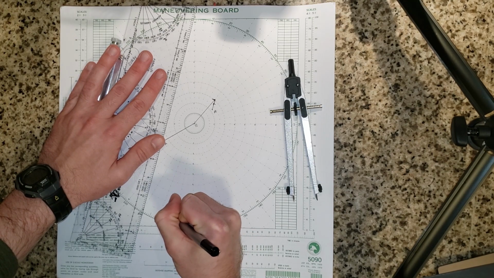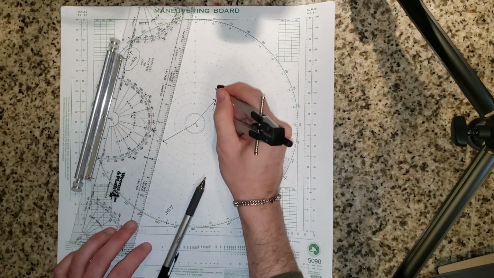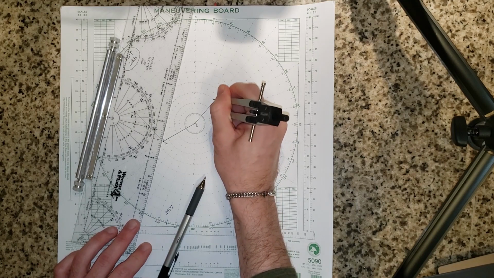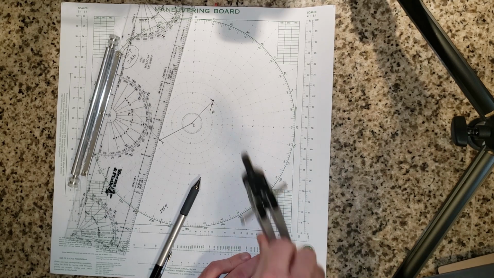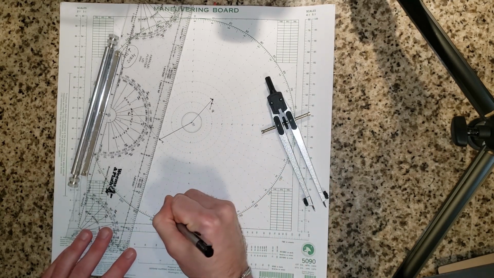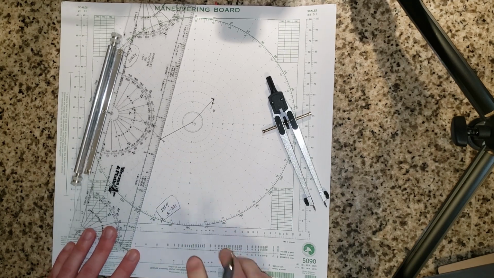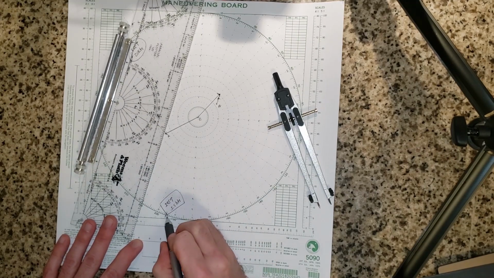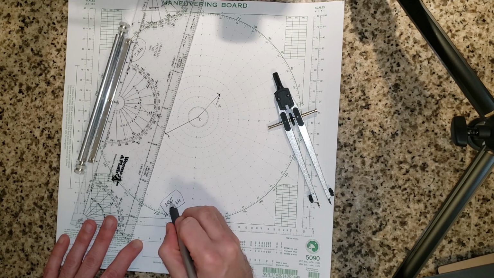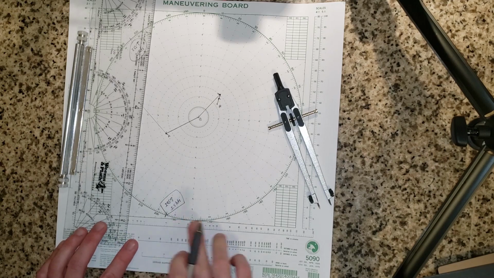We have true winds coming from 195 degrees true at a speed of 5.5 knots. When talking about wind, remember, wind is from, seas are to. Wind is coming from 195 degrees true at 5.5 knots. And that is how you solve for true winds.